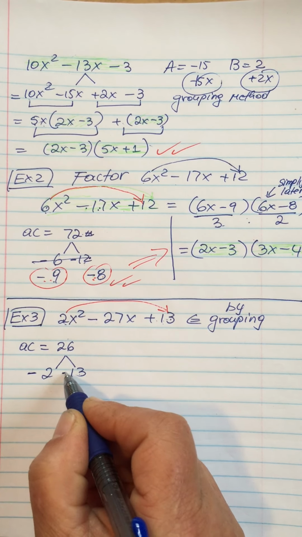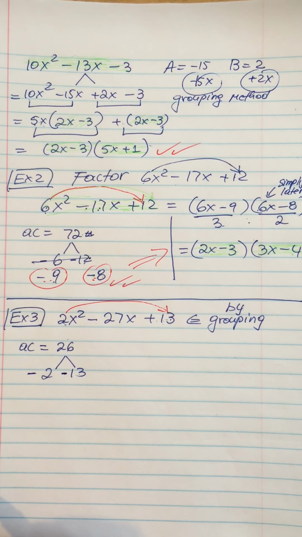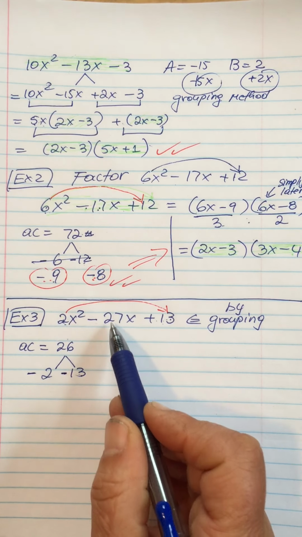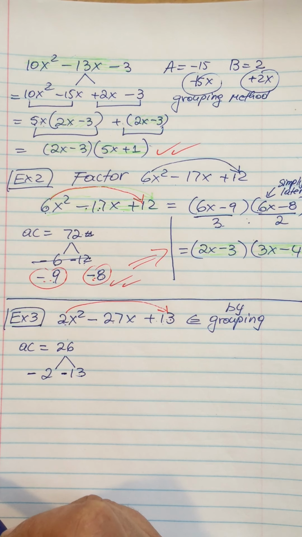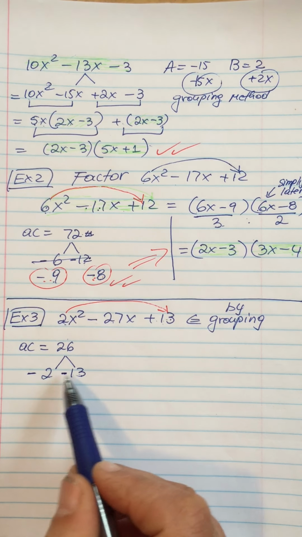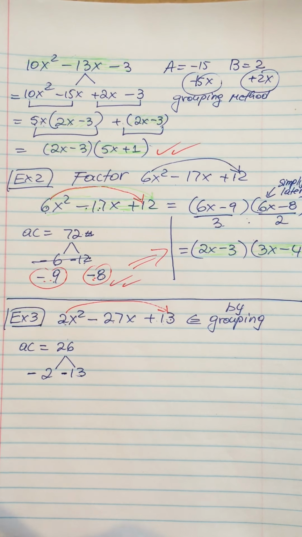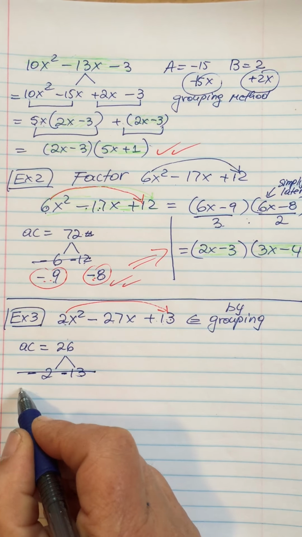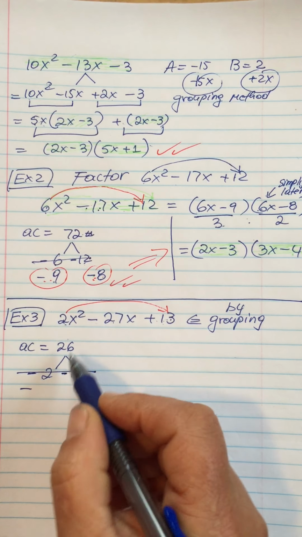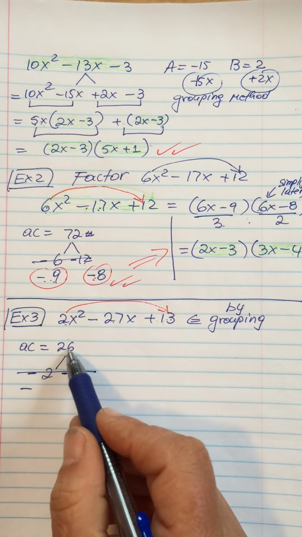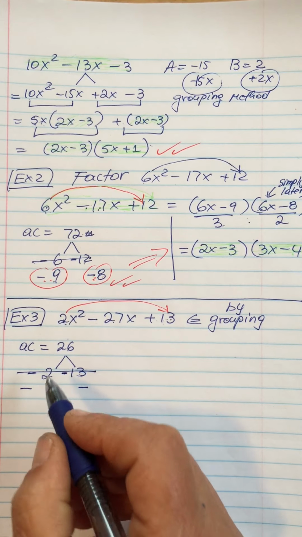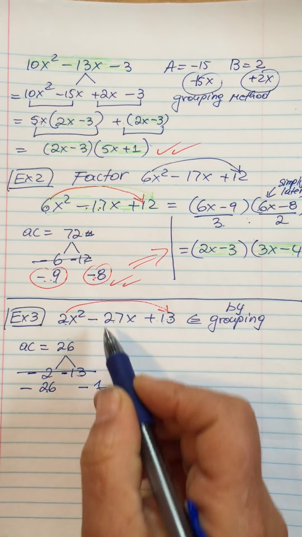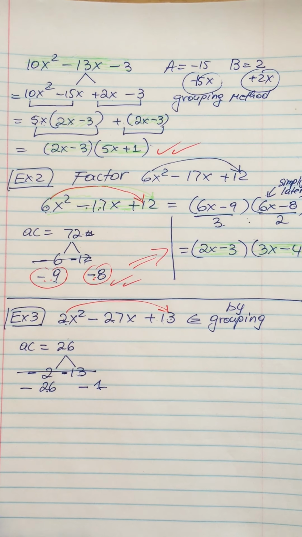So the numbers are 2 and 13. But is 2 and 13 27? No, 2 and 13 is 15. So they don't work. Now, what else are factors of 26? They are 26 and 1. And 26 plus 1 is 27, so these are our numbers.